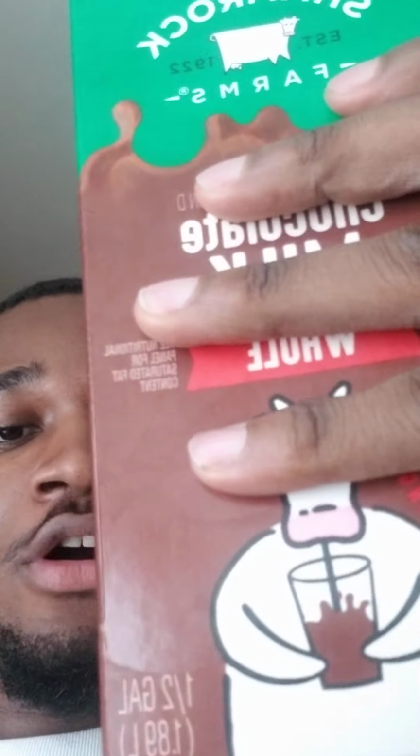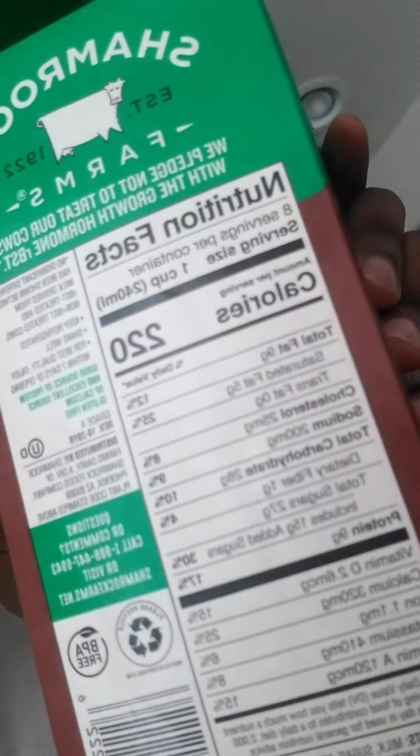Now, to describe the ingredients of the carton. Obviously, you also cannot read this backwards, so I'll read it to you. Ingredients: milk, sugar, non-fat milk, cocoa processed with alkali. There we go.